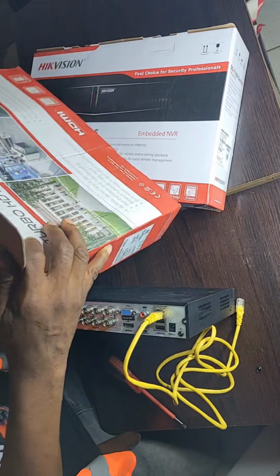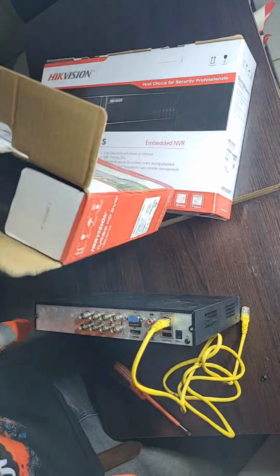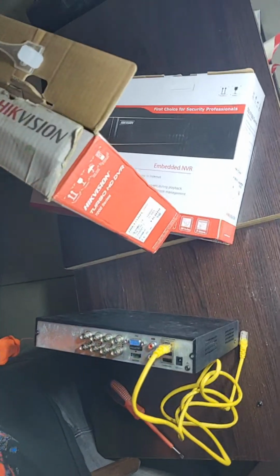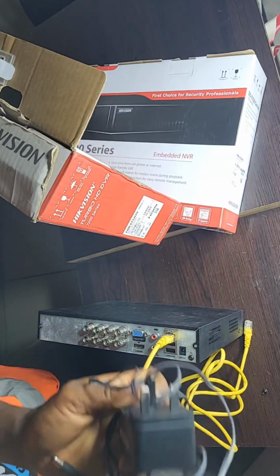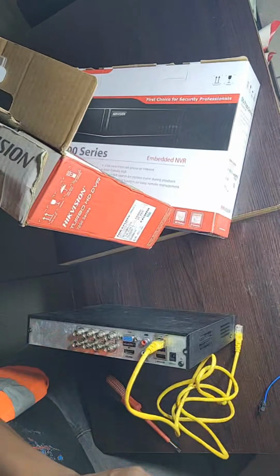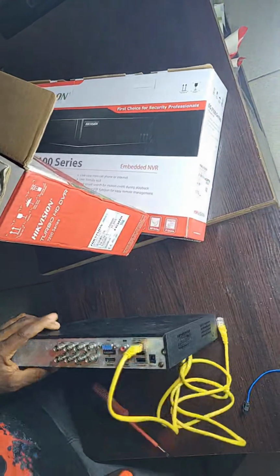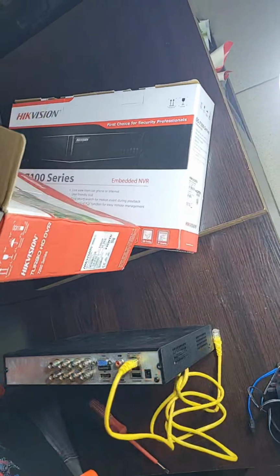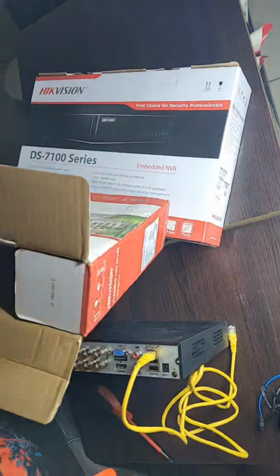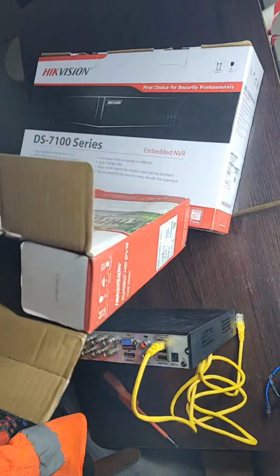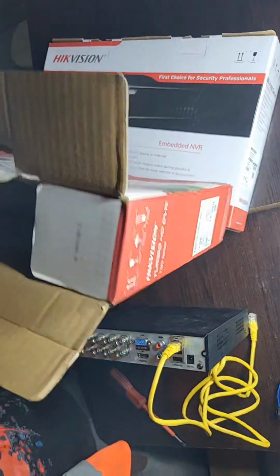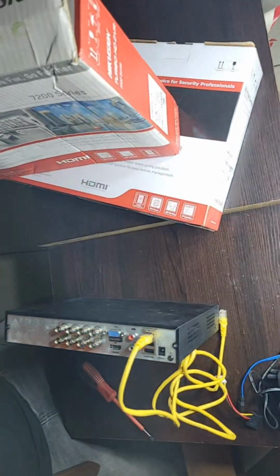And then you may also want to ask, how does this work? I'll show you what you use this for. So this is your power for your DVR. Use this to power your DVR, but you don't power your DVR first. You've done every necessary setting, every necessary configuration before you go ahead to power your DVR.